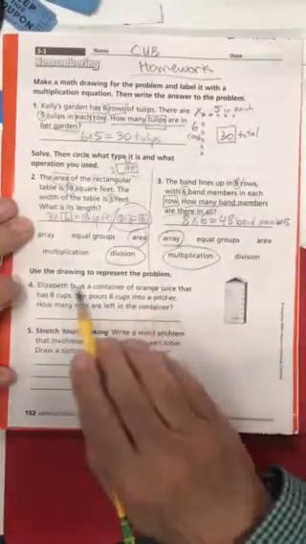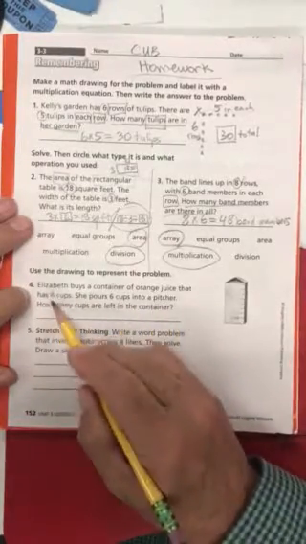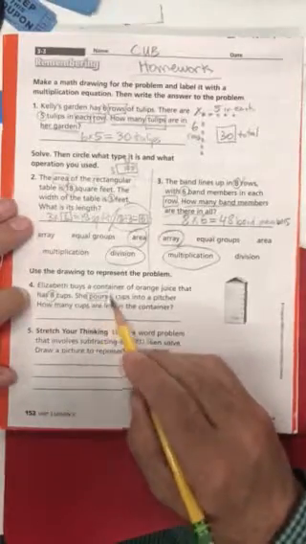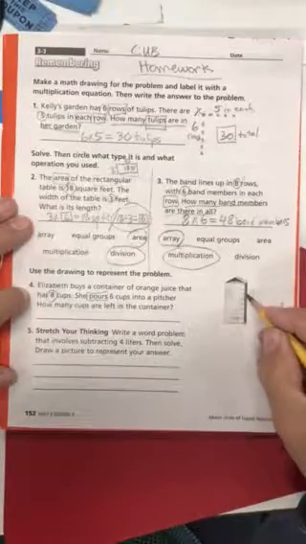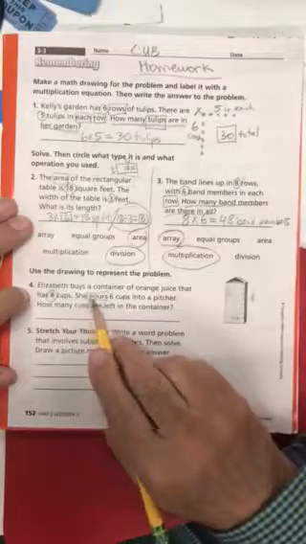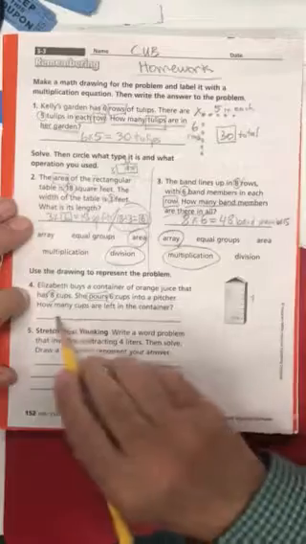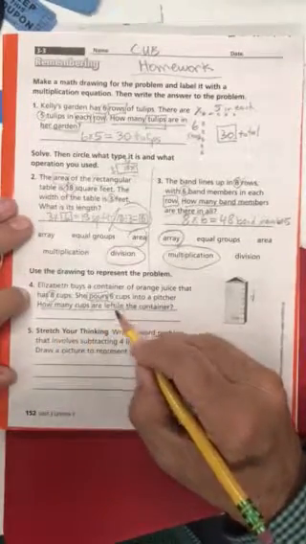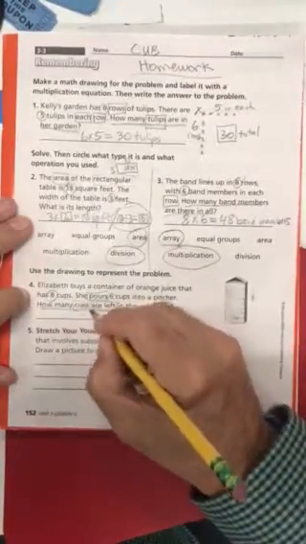Use this drawing to represent the problem. Elizabeth buys a container of orange juice that has 8 cups. She pours, that's important because pours means you're gonna go down. See, when you pour, you start to empty, which is a subtraction problem, right? She pours 6 cups into a pitcher. Question, how many cups are left? Are left also means subtraction. And then cups will be our label.